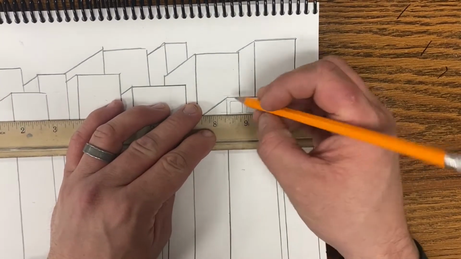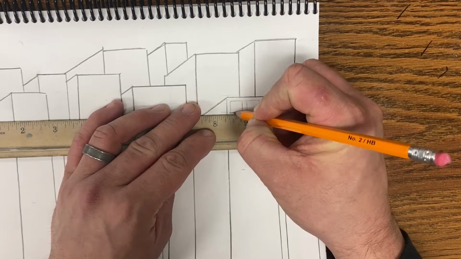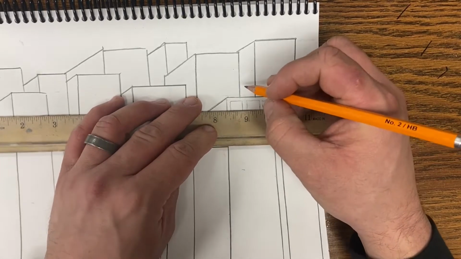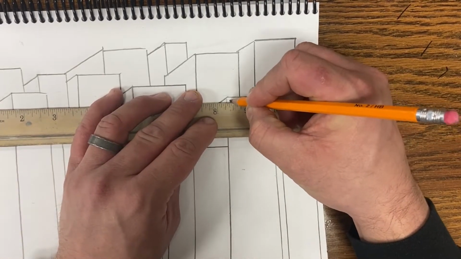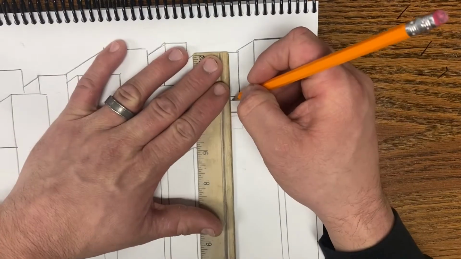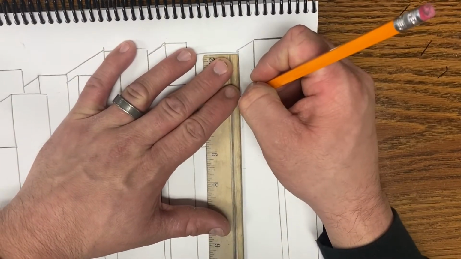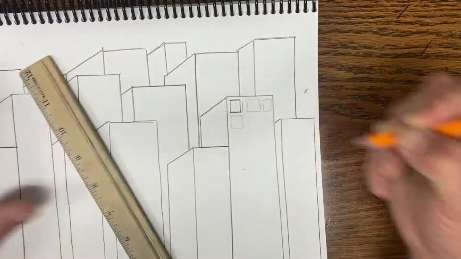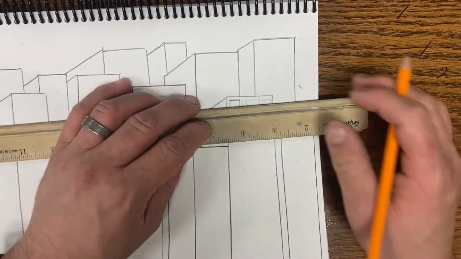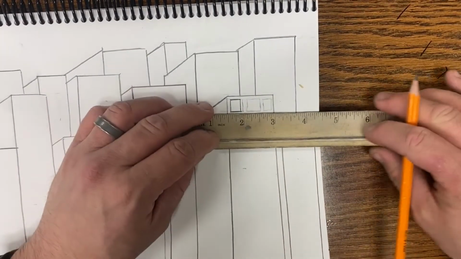To make a window, just simply make a square with your ruler, just like that. There you go. Now I'm going to make one that's right next to it.